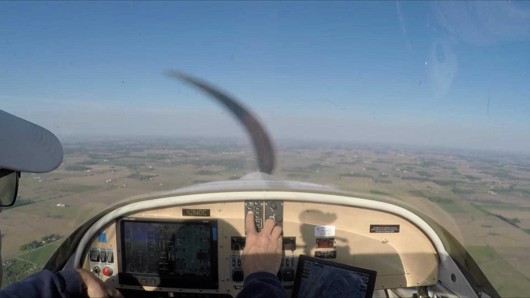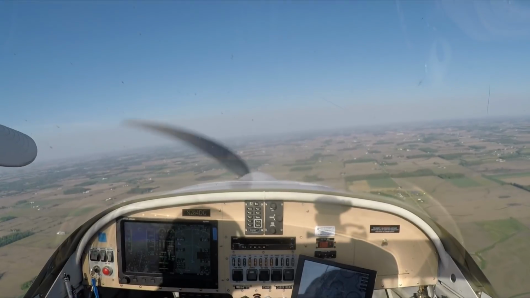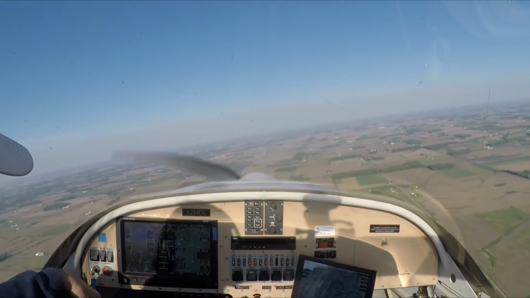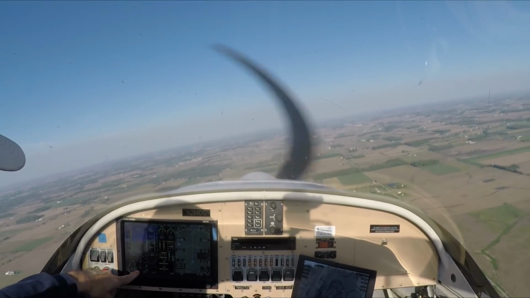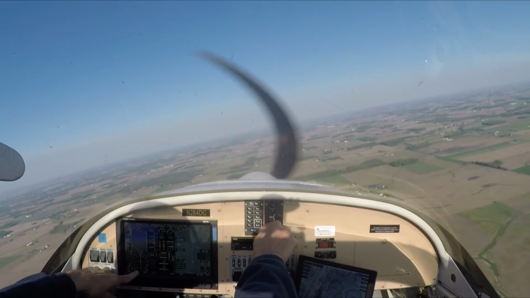All right, so let's go to track mode. That should turn. That starts our turn. And once I get past here, it'll continue to make a right turn.